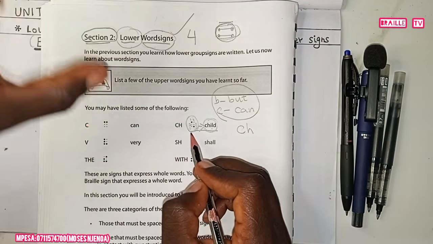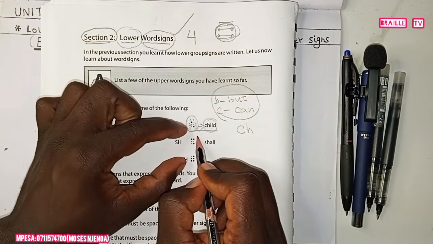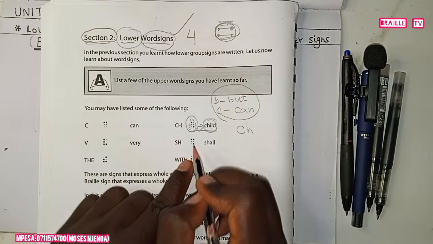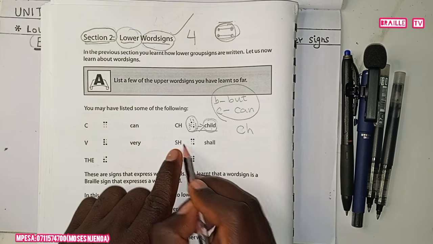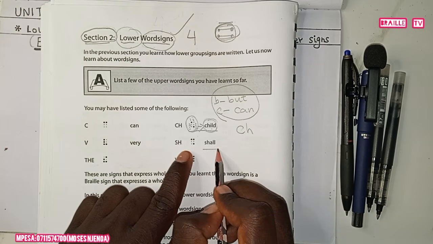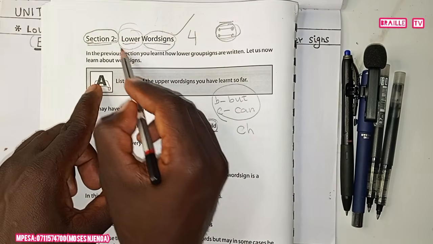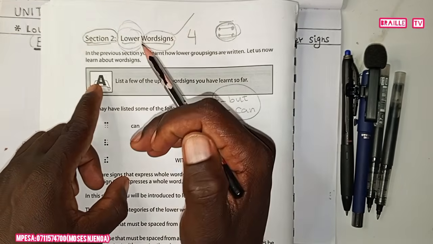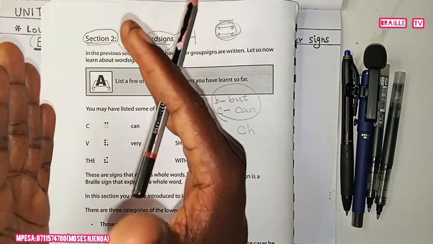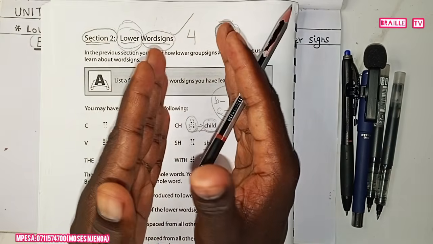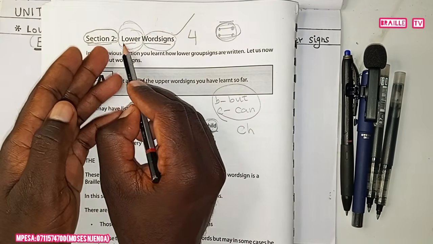But now, this case is different. If you see here, SH can mean the word shall when standing alone, but it contains upper dots. Now we are going to look at lower signs that can represent a whole word, and that is a word sign. So we are calling them word signs.